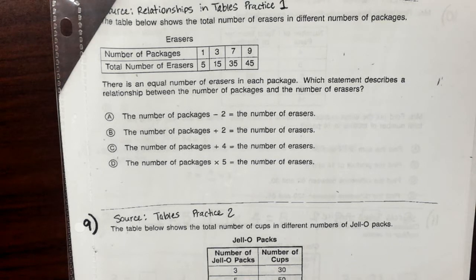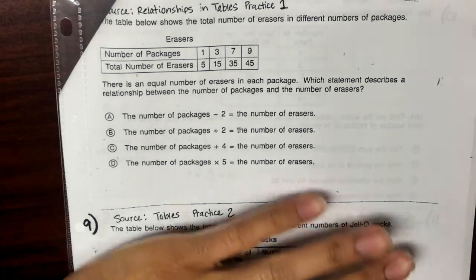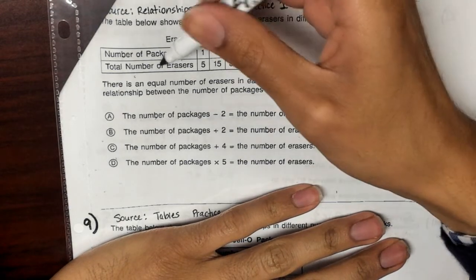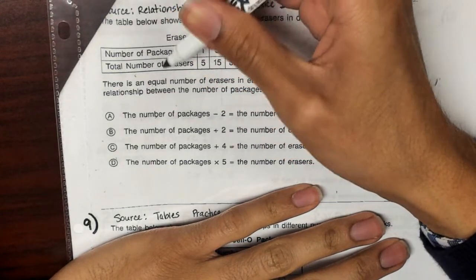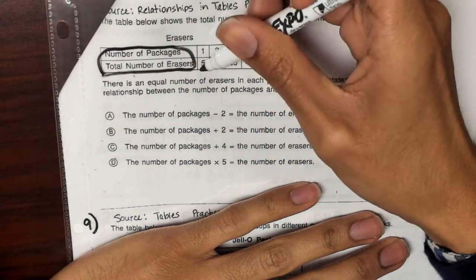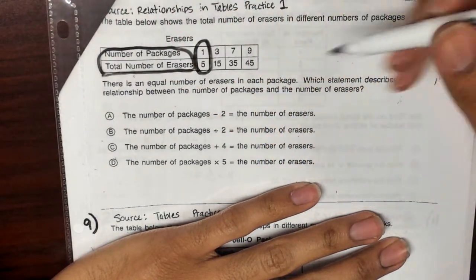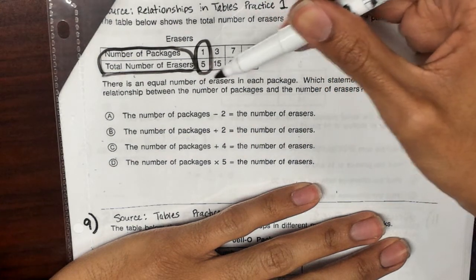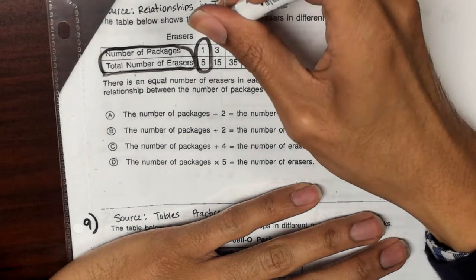Relationships in tables questions look scary, but they're actually not. All we have to do is focus on the table and look at the labels. These labels are on top of each other, so I need to be circling numbers that are on top of each other. When we circle our first pair, we have 1 and 5. Now we need to make that into dots.